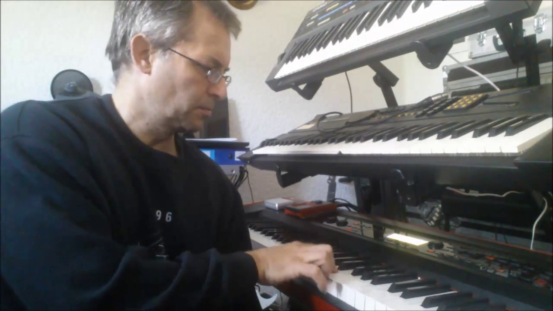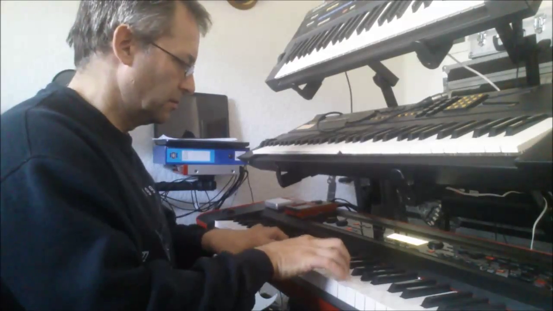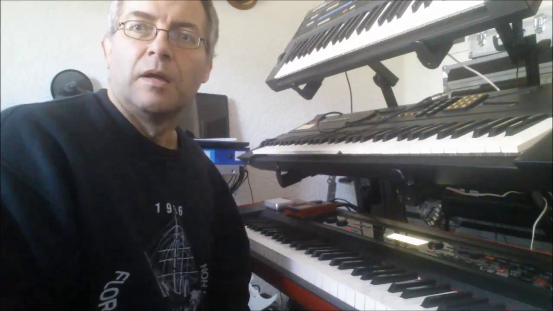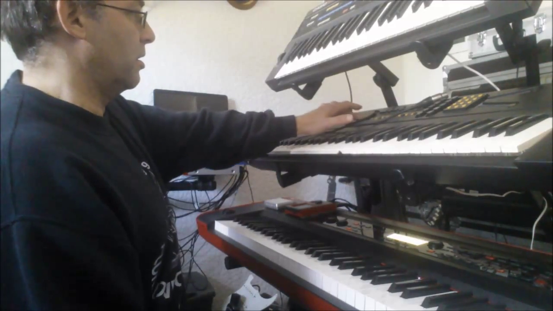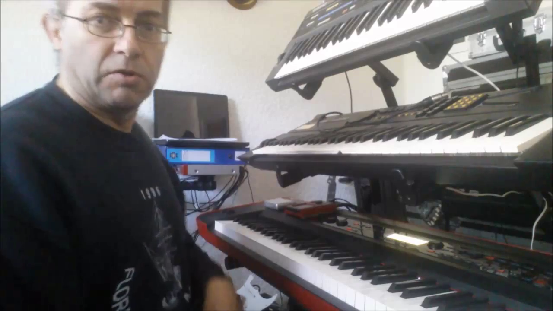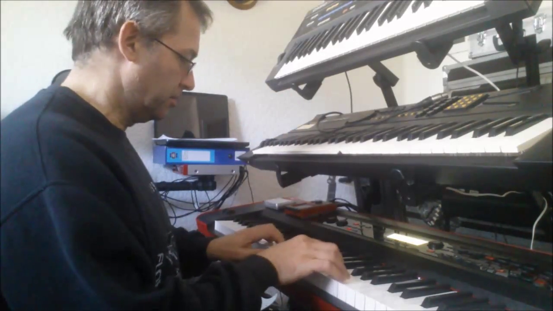I'm going to start by playing just the Kross. It's a piano sound. And now I'm going to turn up the volume on the Yamaha YS200 I have here. I've got a MIDI cable linking the two.